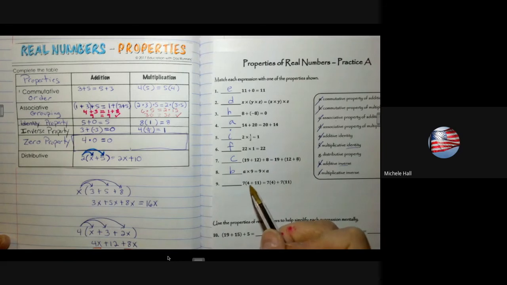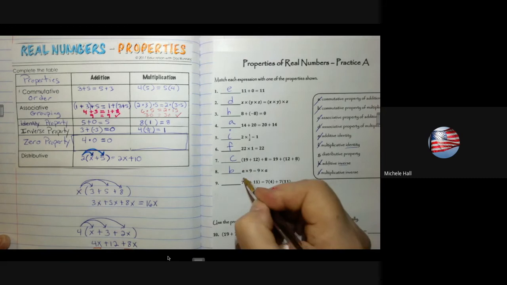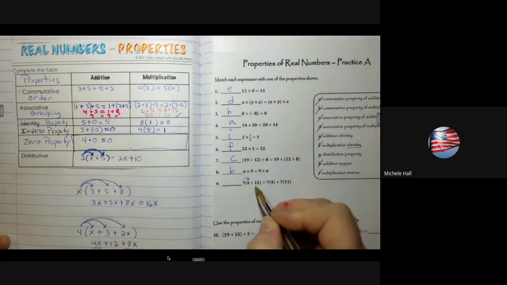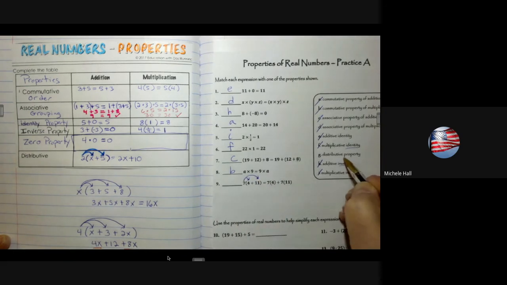7 times 4 plus 11, and then we see 7 times 4 plus 7 times 11. The 7 has been distributed on to the 4 and the 11. That would be the distributive property.